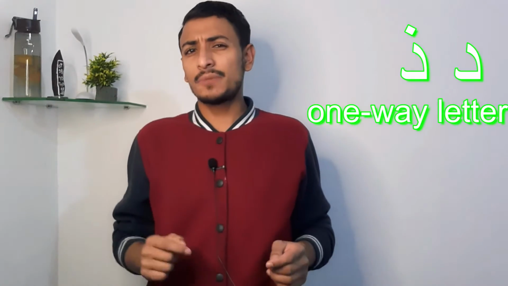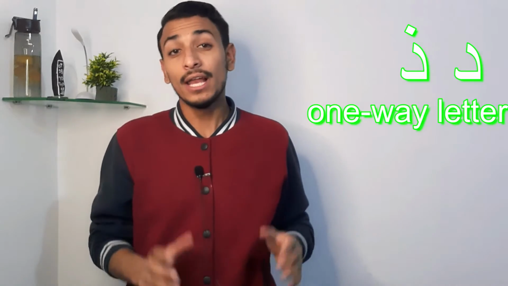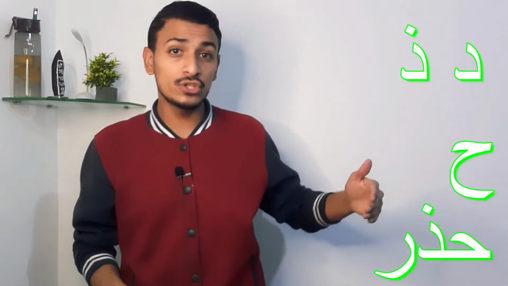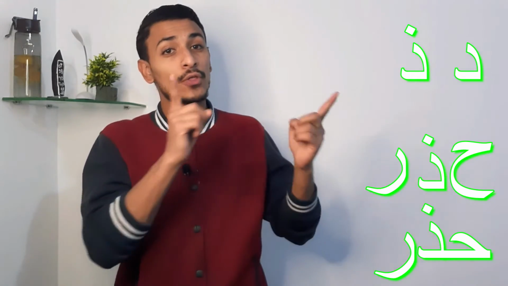What does that mean? It means that we can only connect letters with it from behind. Like in the word حذر, you notice that with Ha, we have cut the edge of it and connected with it from behind. Ra is a one-way letter and Dal is a one-way letter, so they don't touch each other. That's it. It's so easy, but you've got to practice it. Whoa, I will be overwhelmed with all of this. Don't worry, we will talk about that in a separate episode.